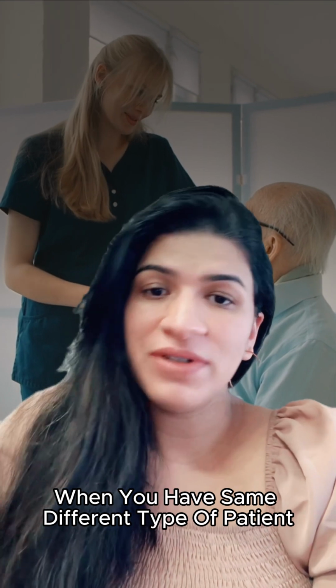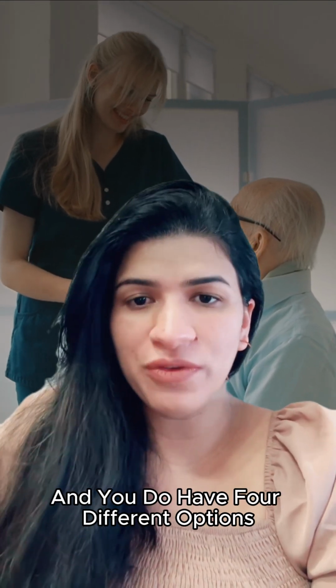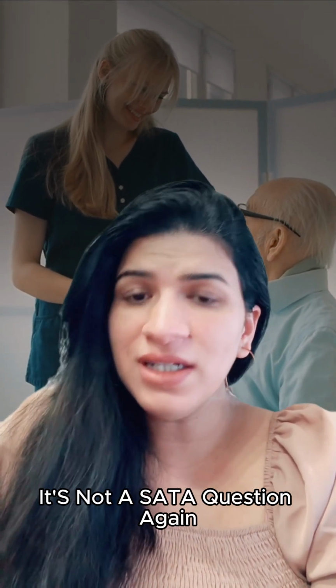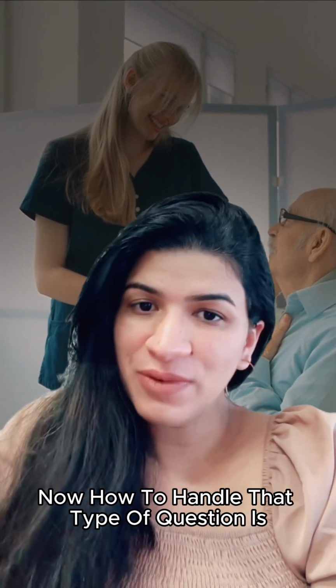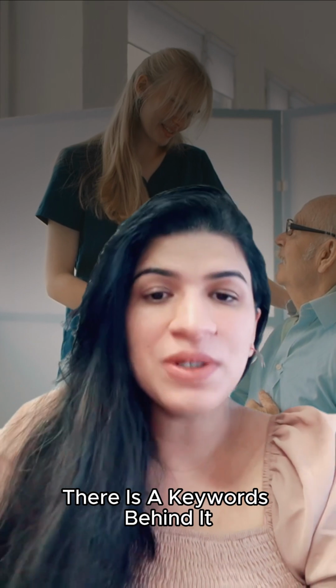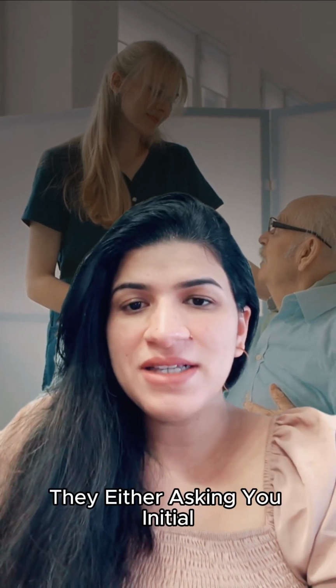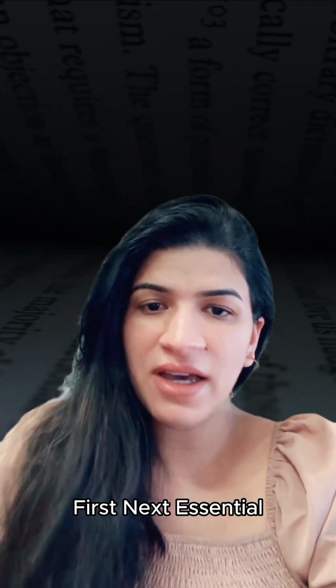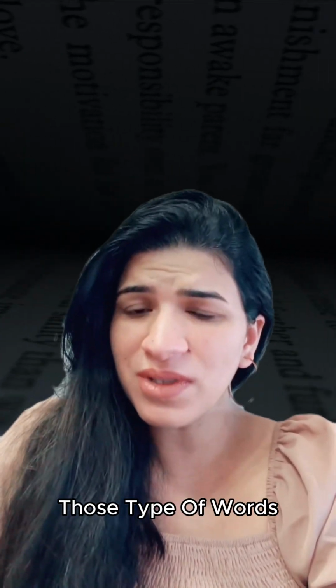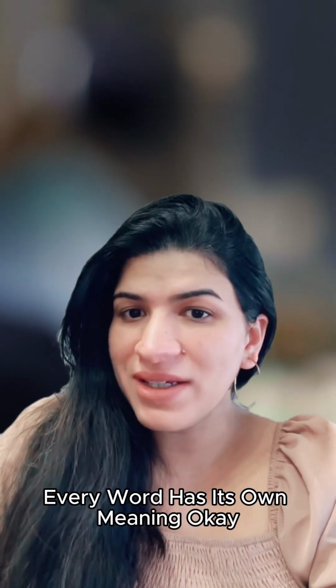Now, back to the first type of prioritization which I'm going to teach today: when you have the same patient and you have four different options. It's not a question with four different patients, okay? Now, how to handle that type of question is that there are keywords behind it. They're either asking you initial, best, priority, first, next, essential, those types of words. Now remember, every word has its own meaning, okay?